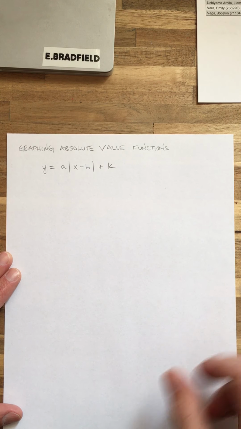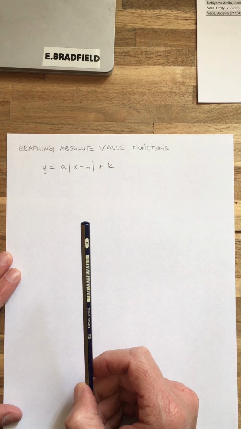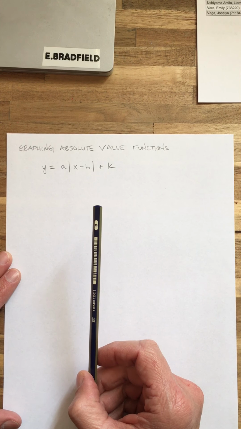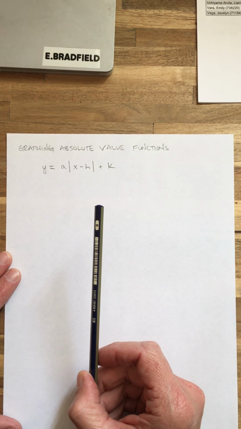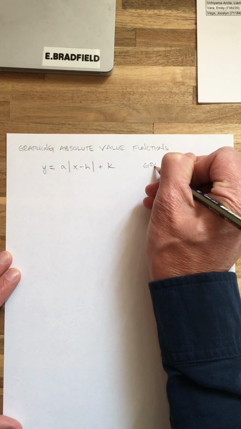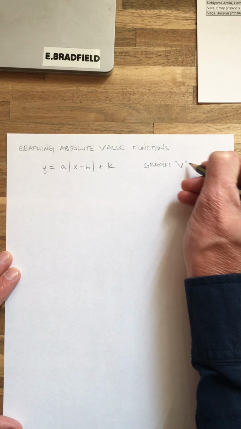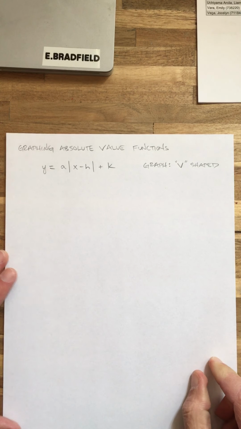We're going to be starting off with absolute value functions, and basically when we graph absolute value functions, you are going to get a graph that is in the shape of a V. Okay, so your graph is going to be V-shaped.